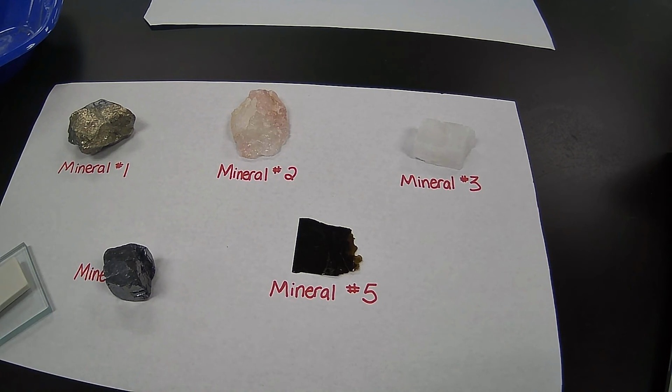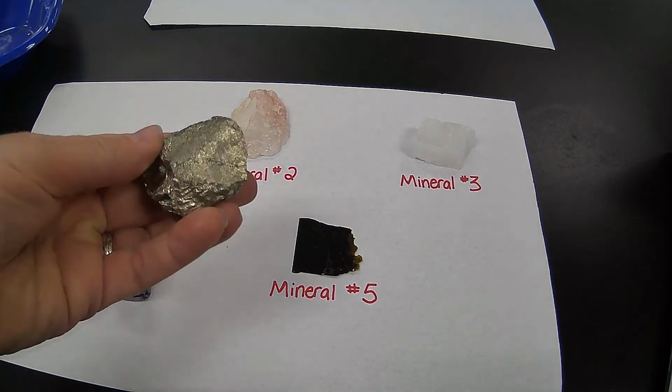Some minerals also have some distinguishing characteristics, such as they are magnetic, they have a greasy feel, some smell bad, some have perfectly cubic cleavage, others are flexible in thin sheets, some bubble with acid. We will be doing some of those tests today to see if your mineral does any of those things. So we'll start off with mineral number 1.